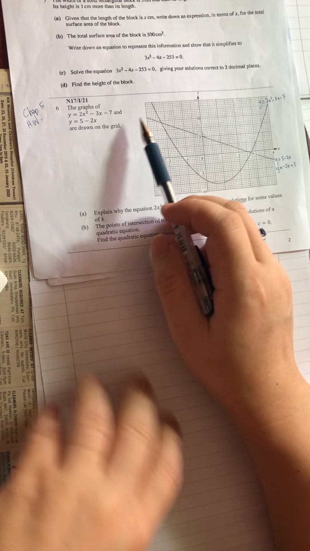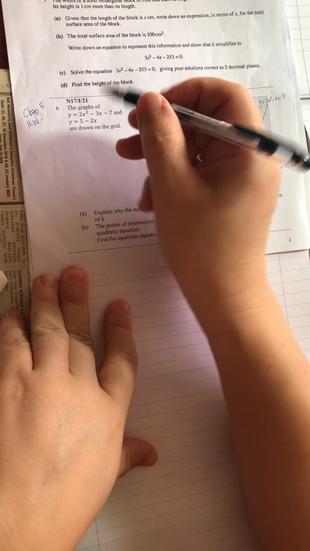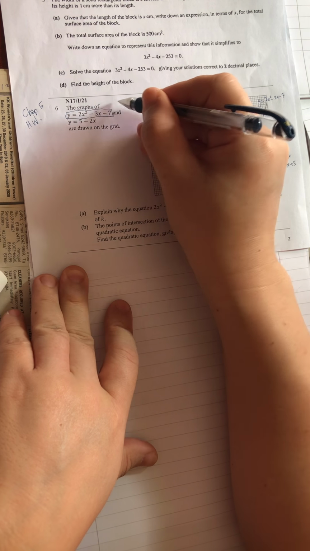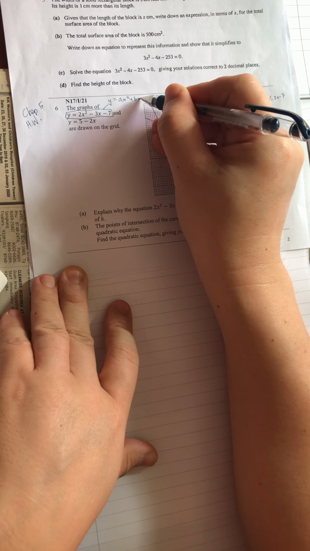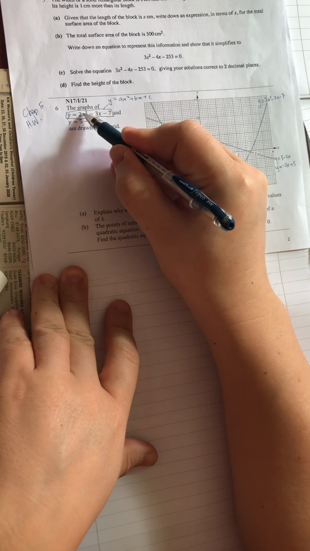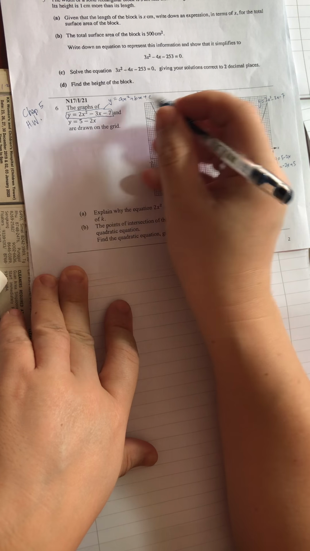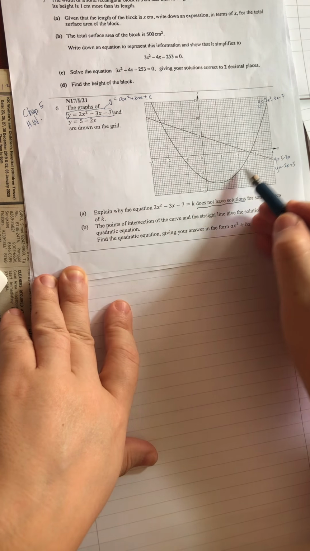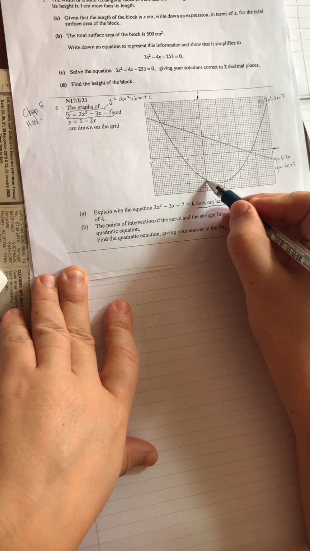Now in chapter 6, they've already drawn this for you. This is a curve. Why is this a curve? Because it's in the form y equals ax squared plus bx plus c, you see? Where a is 2, b is minus 3, c is minus 7, right? They have also drawn the curve for you, they're very nice to you. And you can see that the y-intercept is at minus 7.